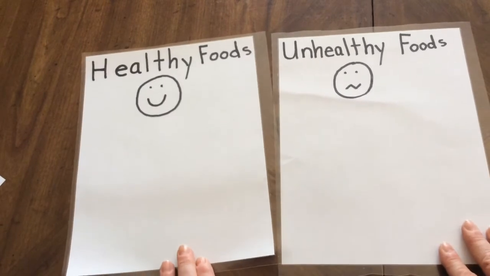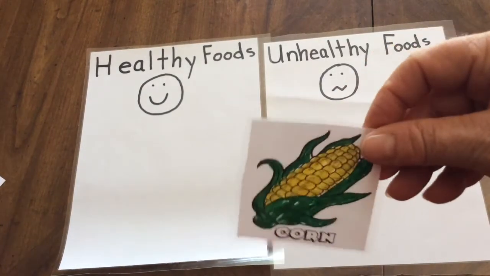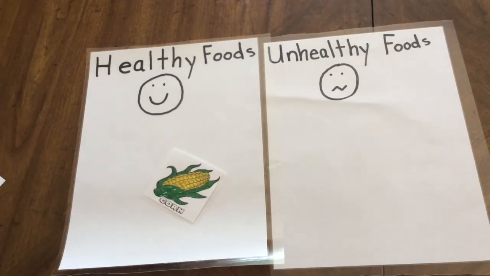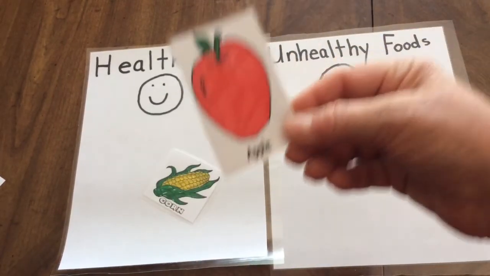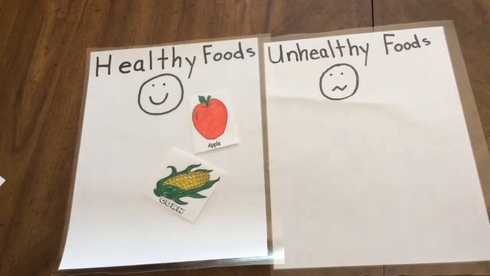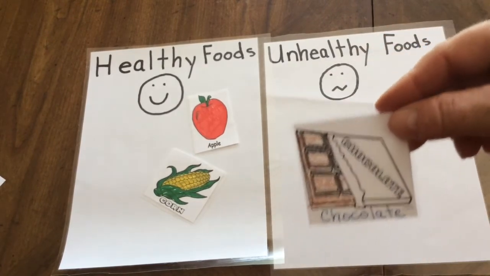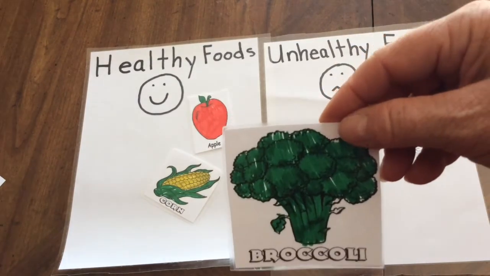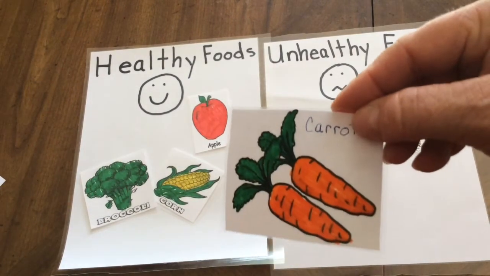The happy face is healthy, and we would talk about the different foods. For example, corn, is that healthy or unhealthy? And then they could put it on the healthy side. Apple, we'd give them the card, tell them, all right, you go put it. Where do you think it goes? That's healthy. Chocolate, unhealthy. Depending on what kind of chocolate that is. Broccoli, let them put it where it goes. Carrots, healthy.